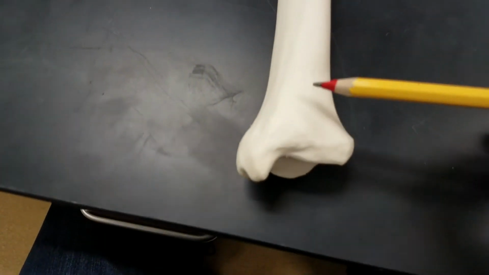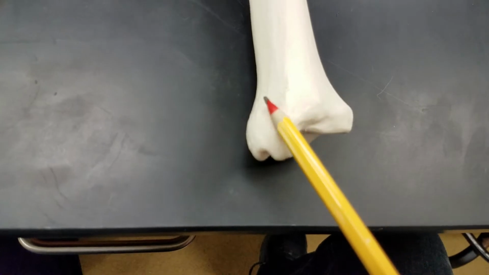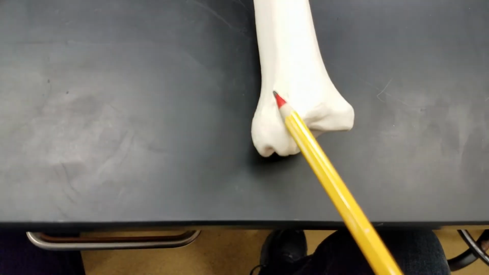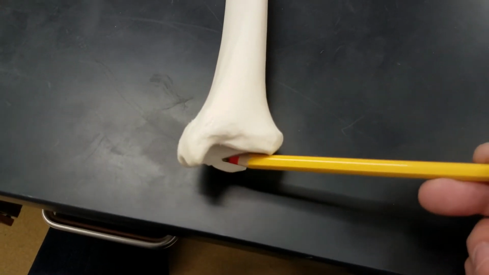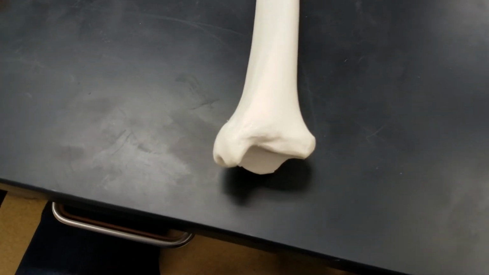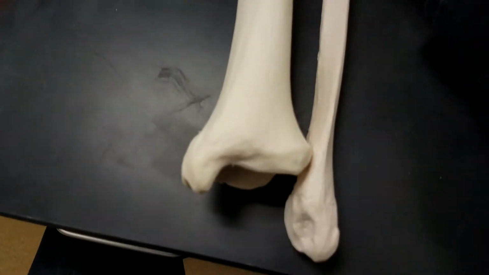And then at the distal end of the tibia, we have this large bony protuberance here called the medial malleolus. Now that malleolus helps the tibia stay on top of your ankle bones, helping to form the ankle joint.